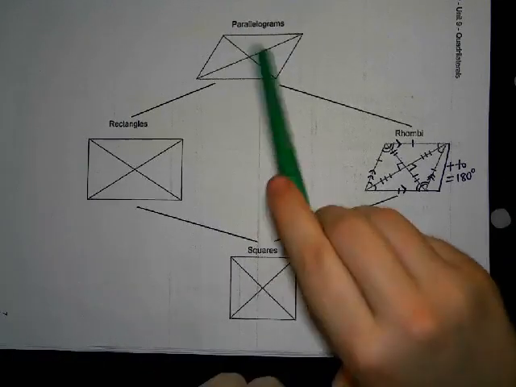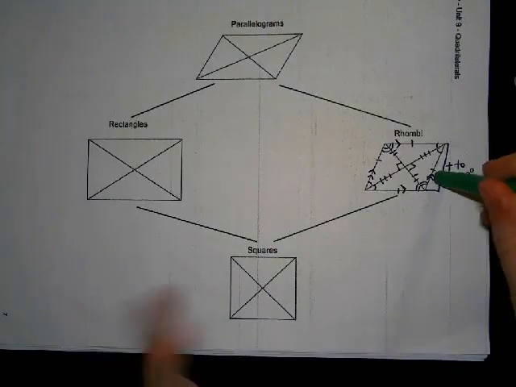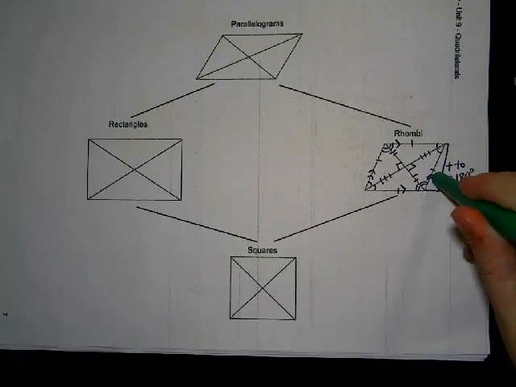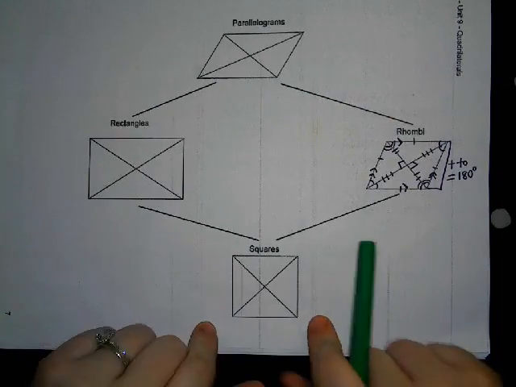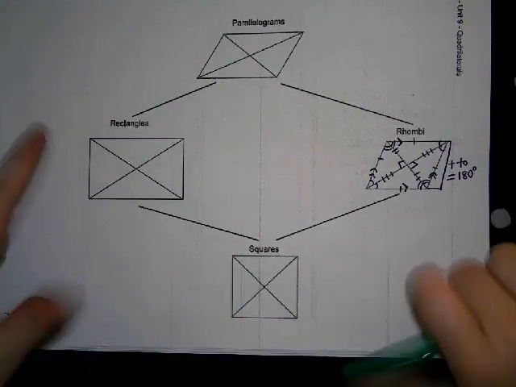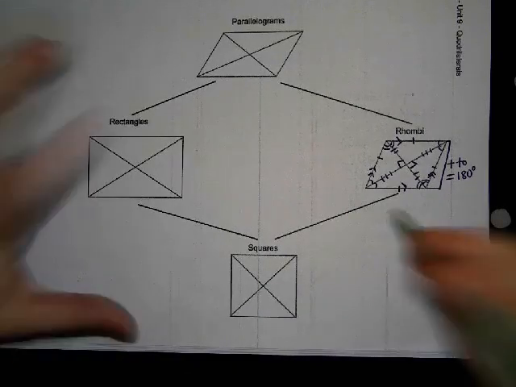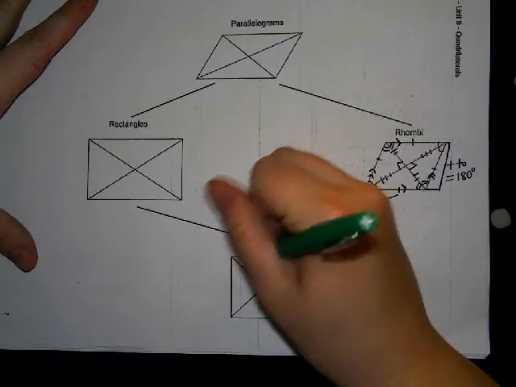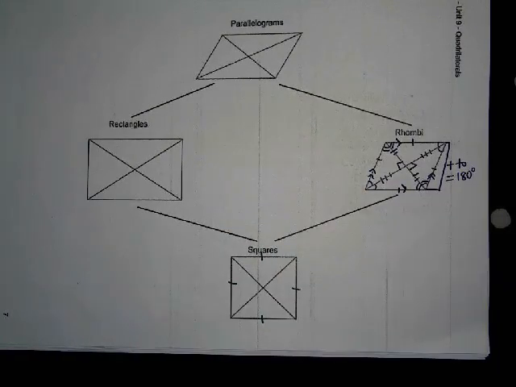Now, if you followed through this web, we started with parallelograms, and what we had in parallelograms were also in rhombi, except we built on it a little bit by adding some other stuff. With that, we're going to use what we had in rhombi and put it with our square. And we're also going to use a little bit from our rectangles and put that with our square. So to start, all of the sides in a square, kind of like the rhombi, are congruent. It means all 4 of those sides are the same.